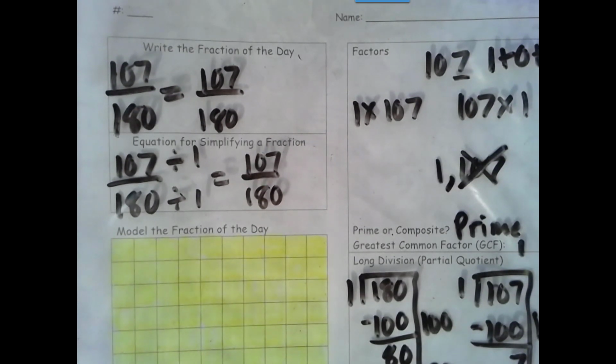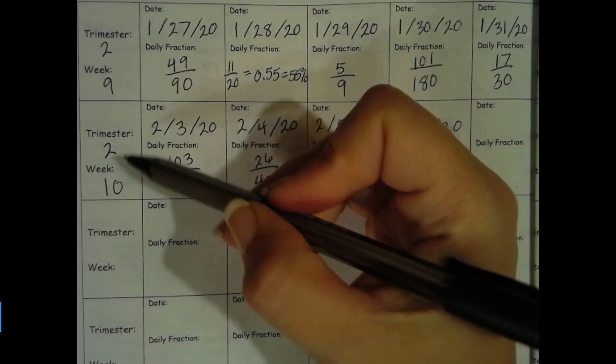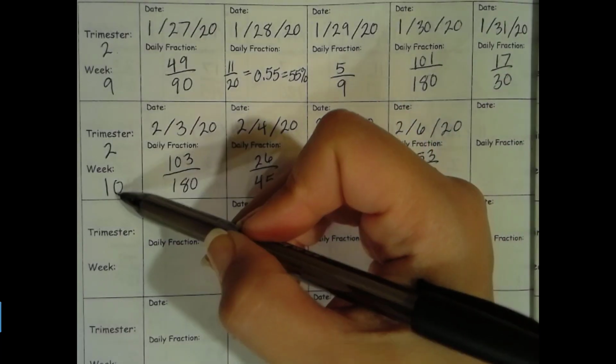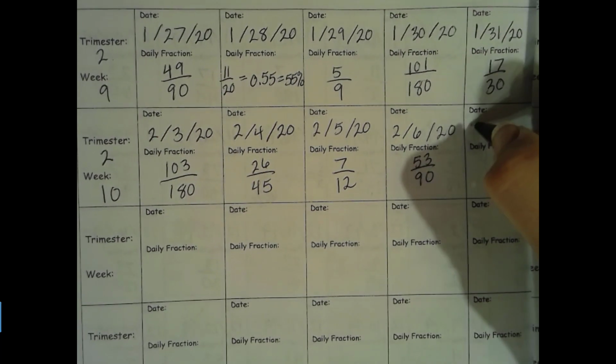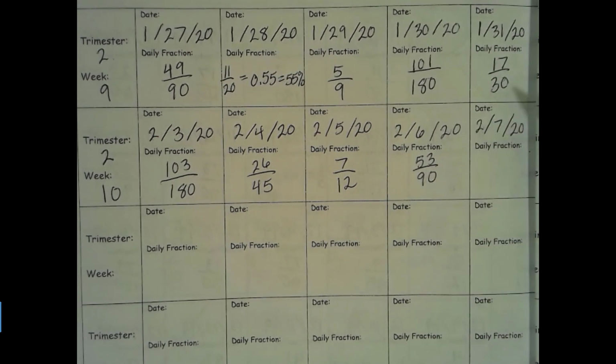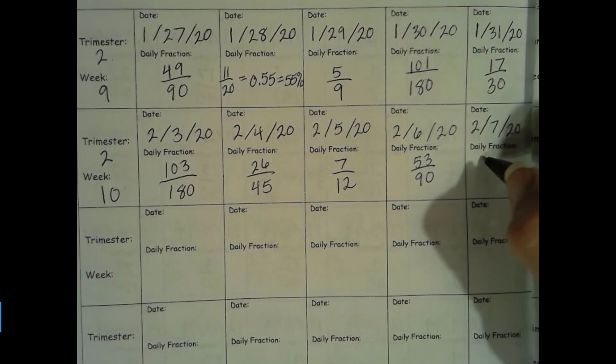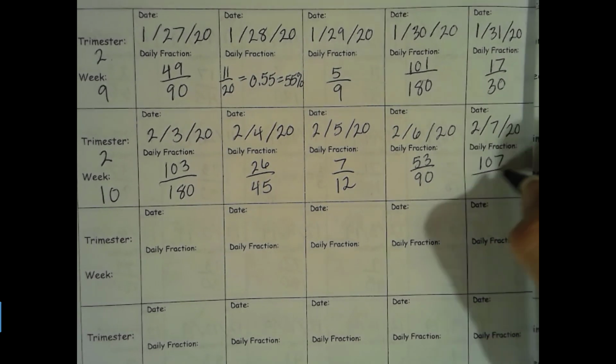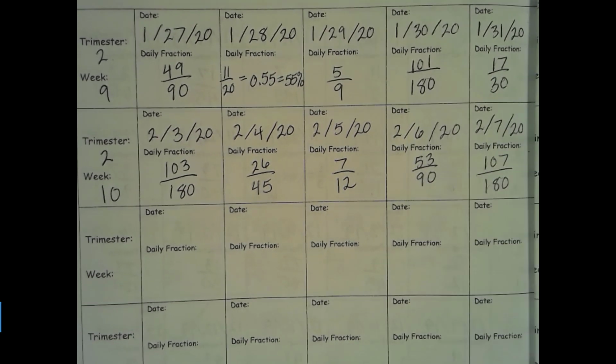All right, let's go ahead and fill in our data collection page. Okay, trimester 2, week 10. Today is 2/7/2020. And our fraction for today is 107 180ths.